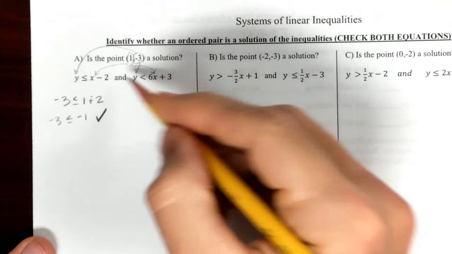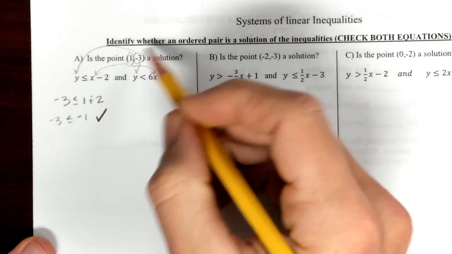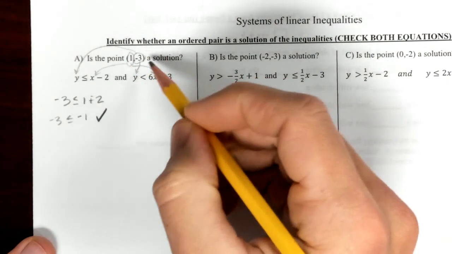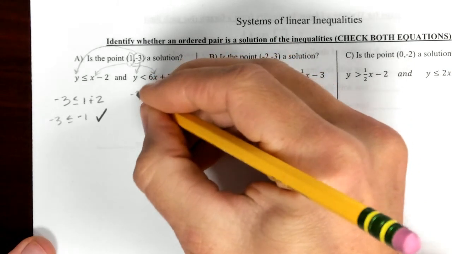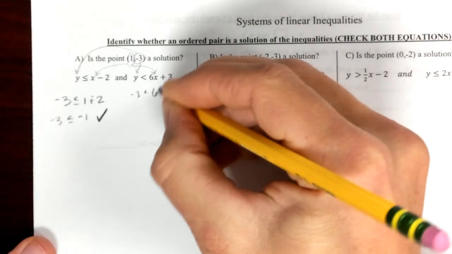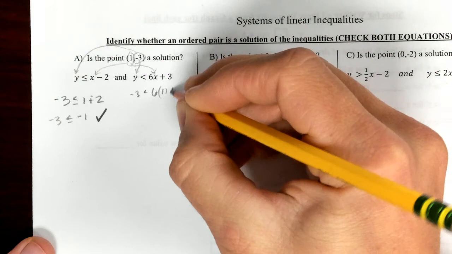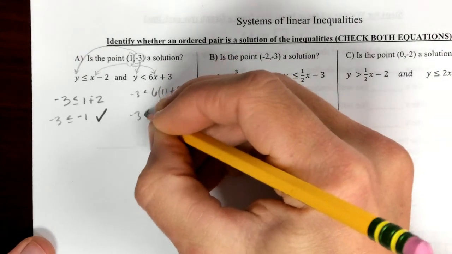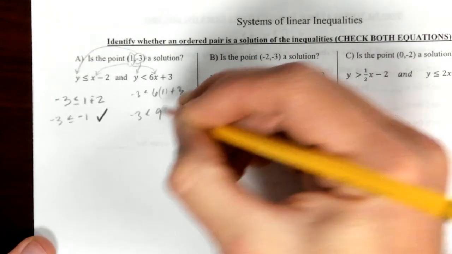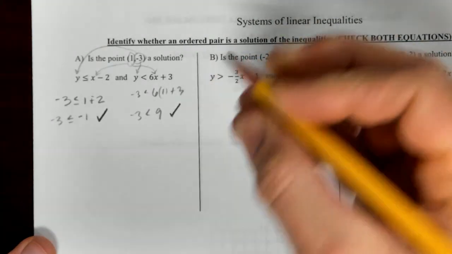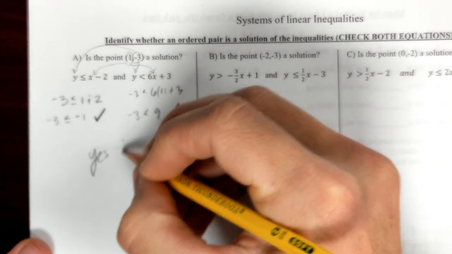Now let's go to the next one, because it has to be true over here also for it to be a solution. So -3 is less than 6 times 1, plugging in the x, plus 3. So is -3 less than 9? Obviously that is also true. So yes, this is a solution.